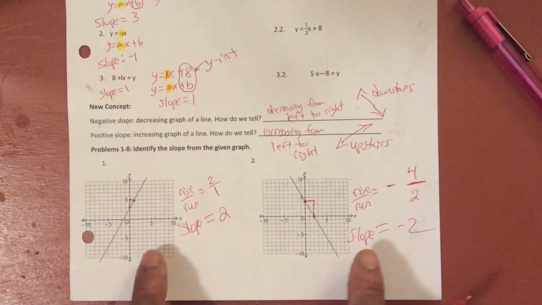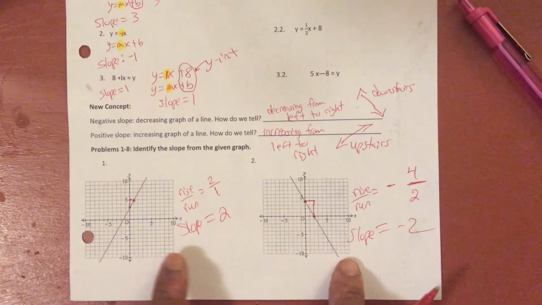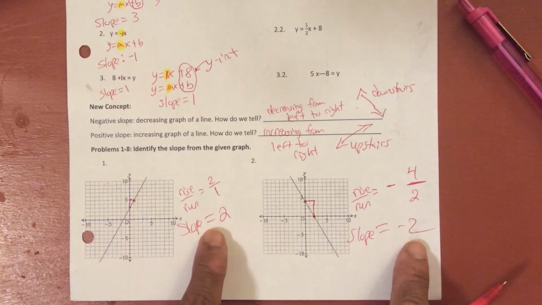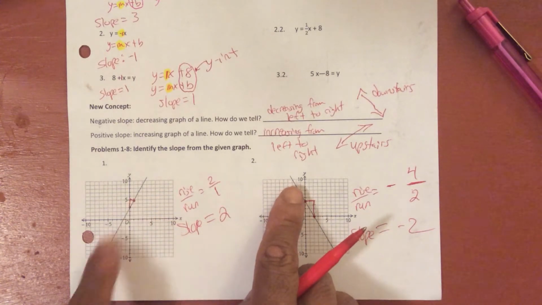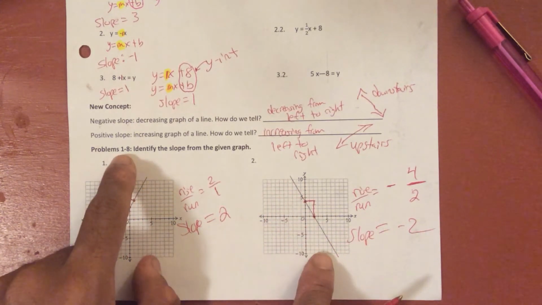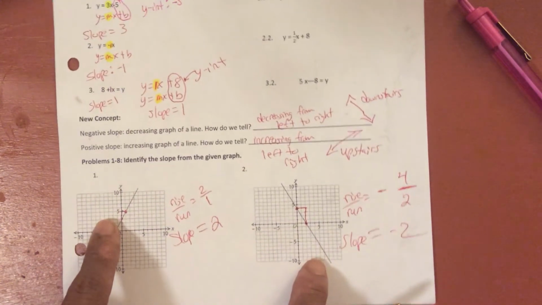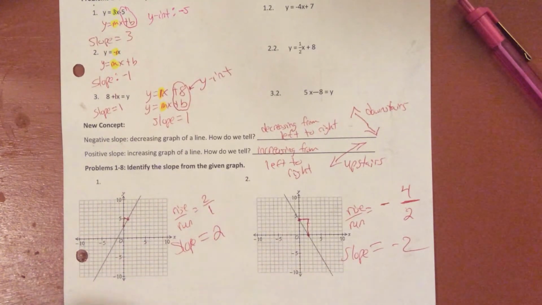Now, if you notice the comparison to the both graphs, both of them ended up with a slope that had the number 2. But one of them is positive, one of them is negative. If you do not notice the direction of the lines, okay, then you're going to get the wrong answer. So just remember, always check out the direction of the lines before you find the slope. That way you can guarantee that your slope is in the correct form, whether it's negative or positive.